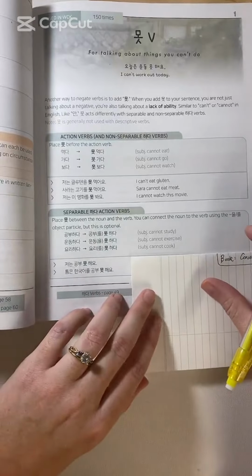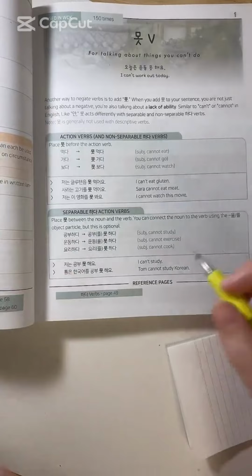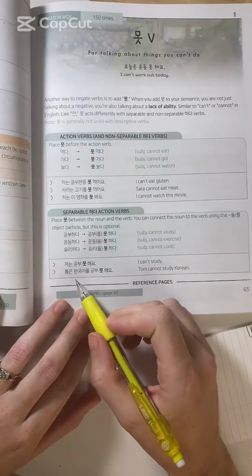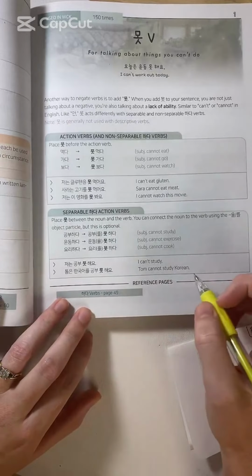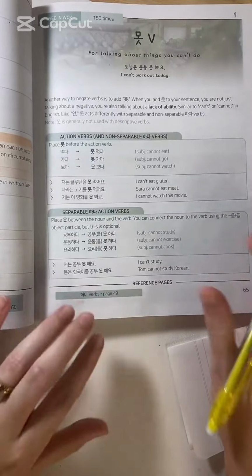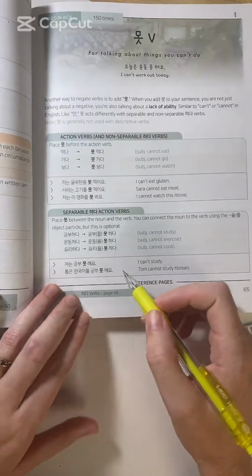All right. So we have two example sentences here as well. 저는 공부 못해요. I can't study. Or Tom은 한국어를 공부 못해요. Tom cannot study Korean. 안녕하세요. Hello. I don't know why Tom can't study Korean, but in this sentence, Tom cannot study Korean.